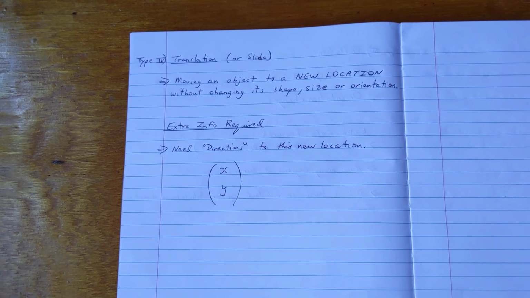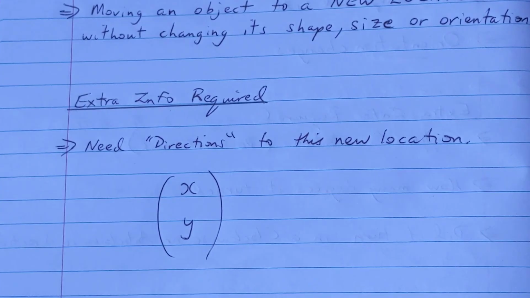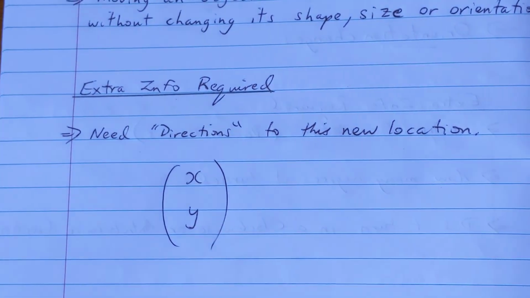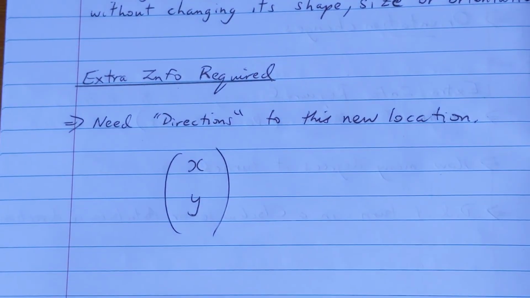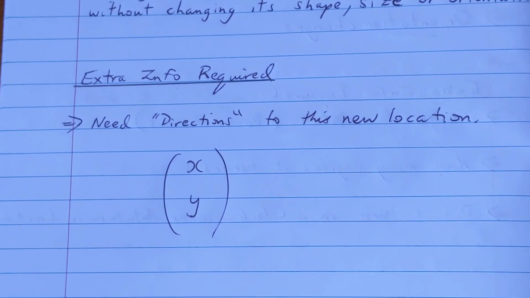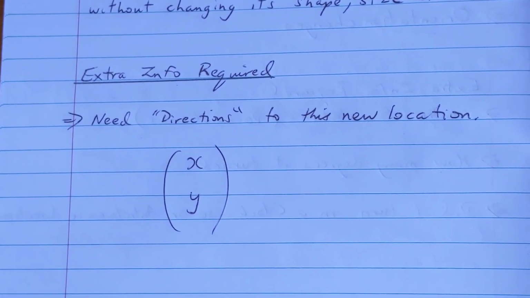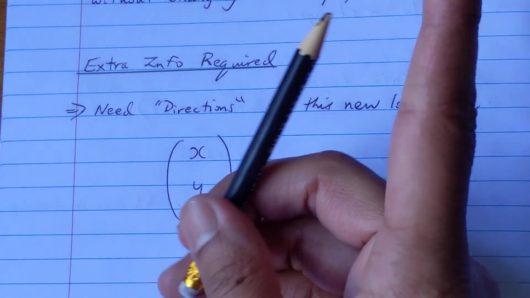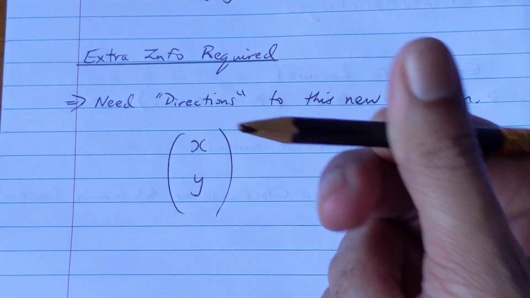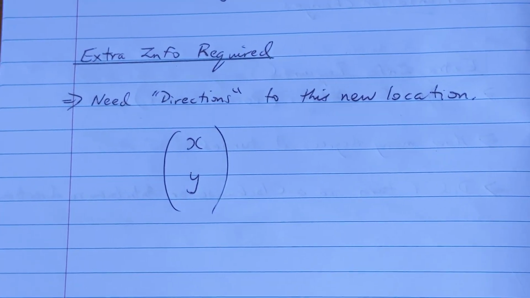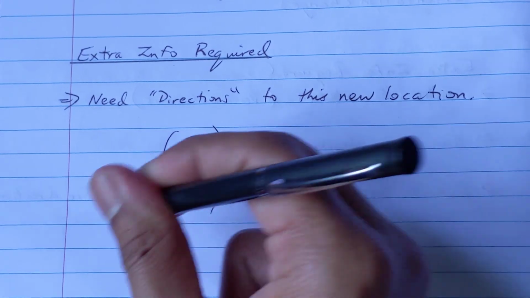And with this one, the extra info that we're going to require is directions to that new location. Since we're dealing with graphs here, the direction will take the form of something called a column vector. So this is the column vector that we have.